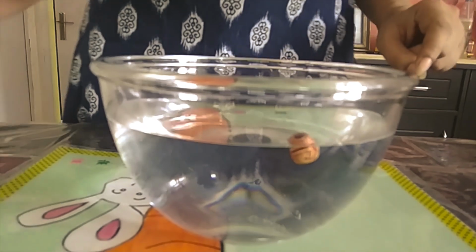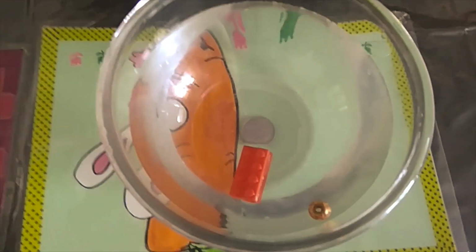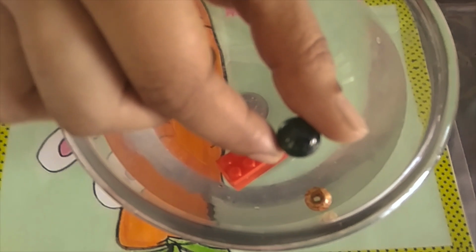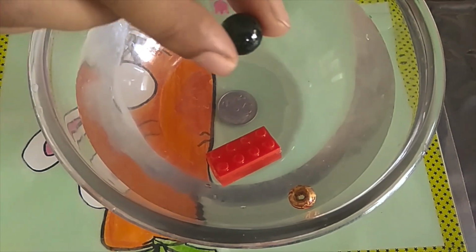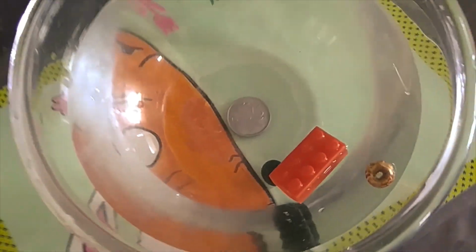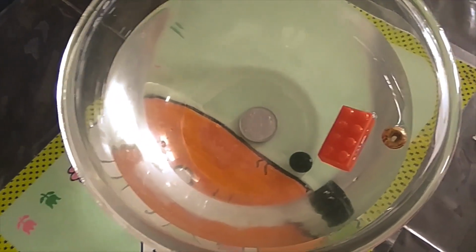Again, I have this block for you. This is a plastic block. Let's try. It also floats. I have this marble now. Can you see this marble? Let's put this marble in the water. It sinks. You can see this marble sinks in water.